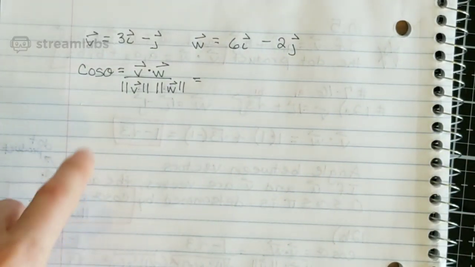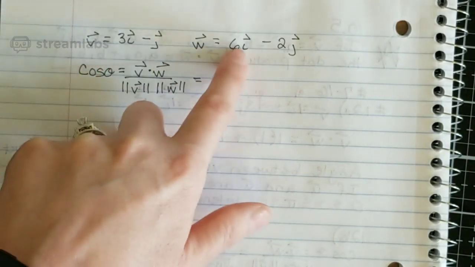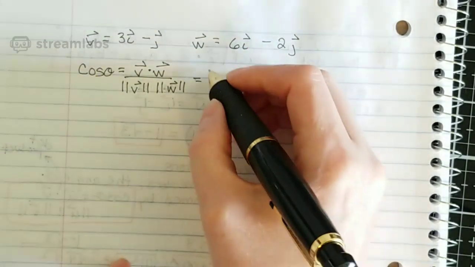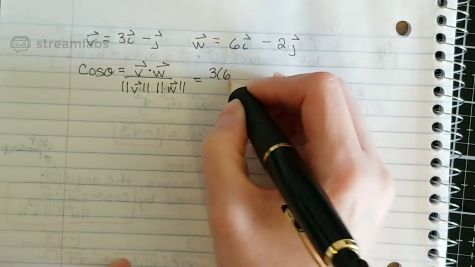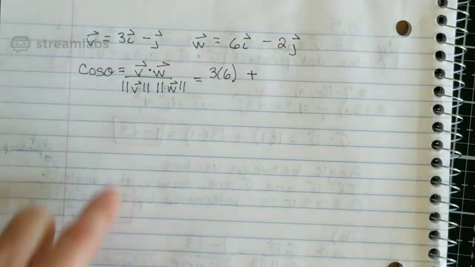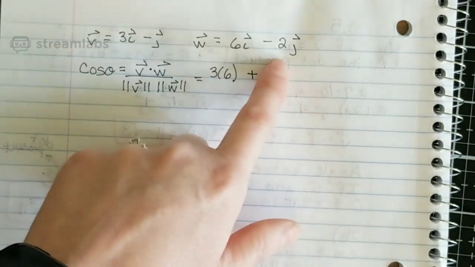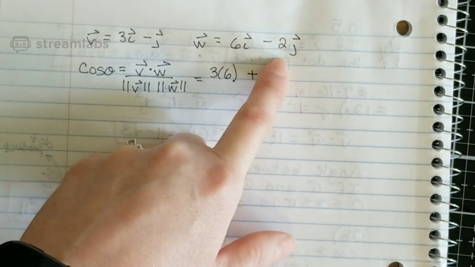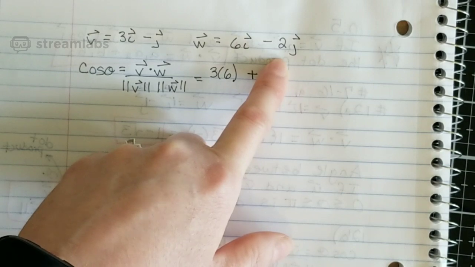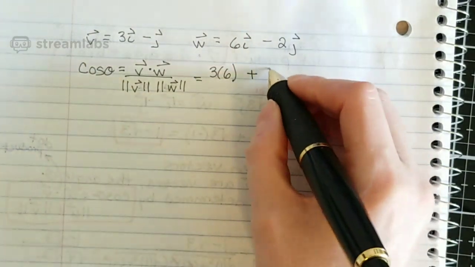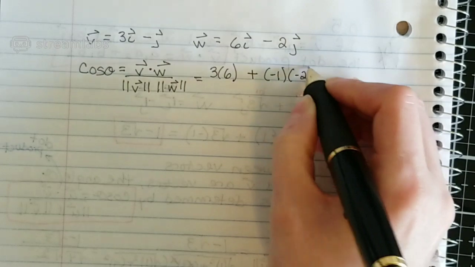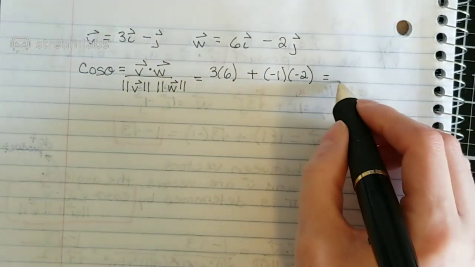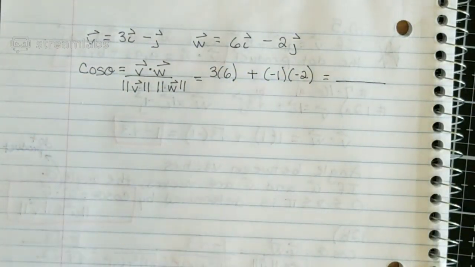So the dot product on the top, we're going to do 3 times 6 plus, this is -1 times -2. I'm not even going to worry about the bottom. I'll write the bottom in after I do the top.